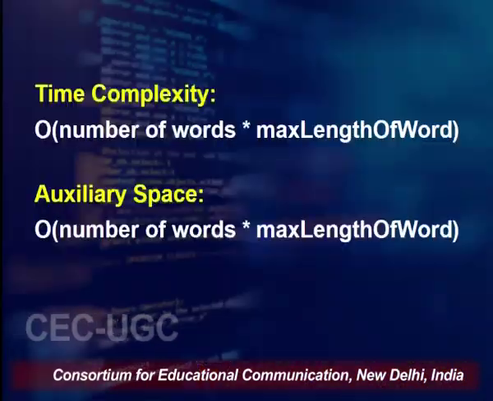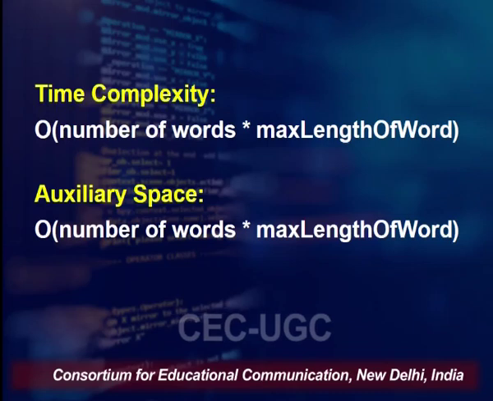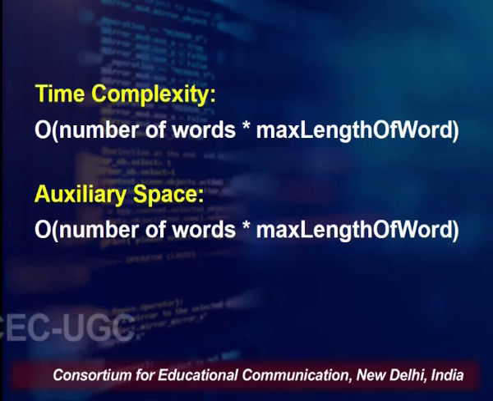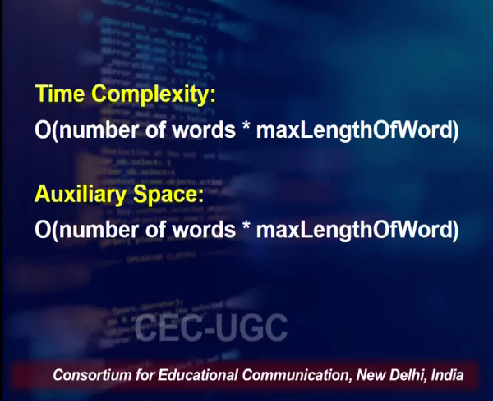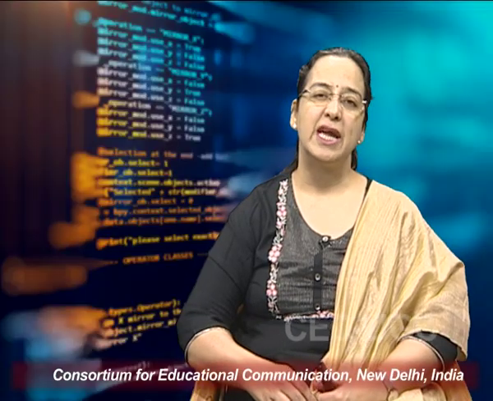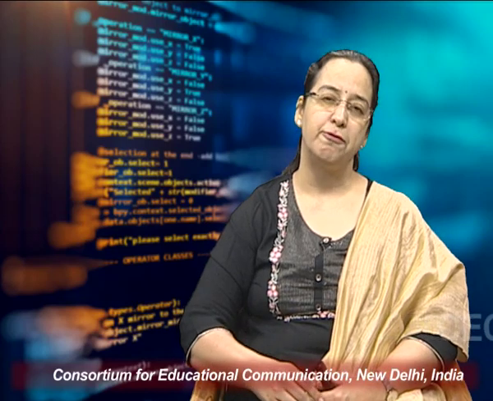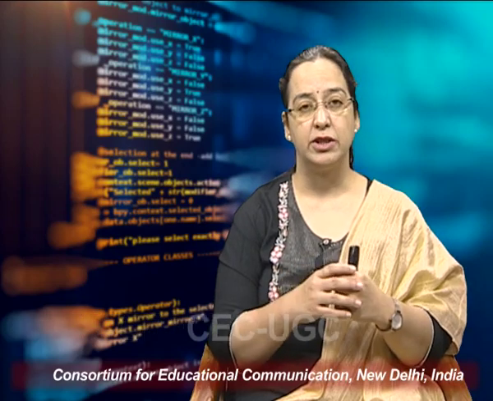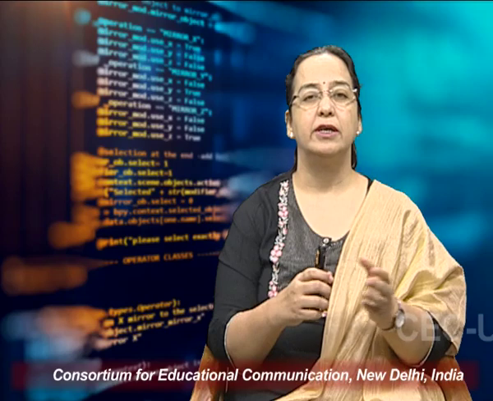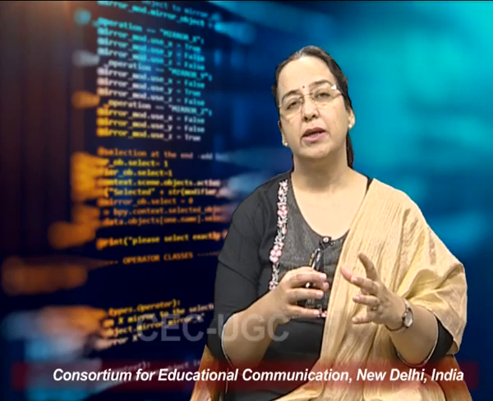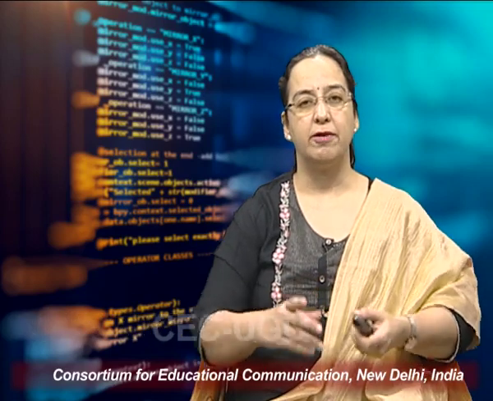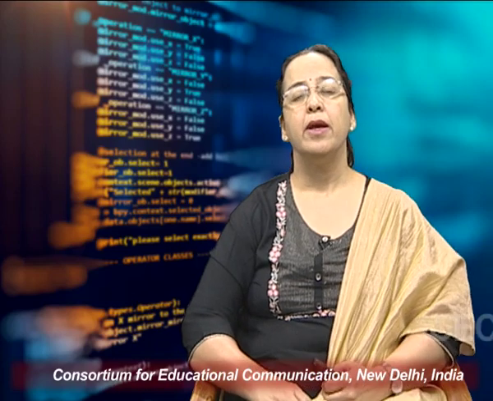So, time complexity here in case of searching is going to be order of number of words multiplied by maximum length of the word. For example, the maximum length of the word in our first example, when we were understanding the concept of trie, was 5, that was stock, and the number of words was 8, but as I am talking about an asymptotic notation, we should not go into these concrete figures, that will not make any sense.